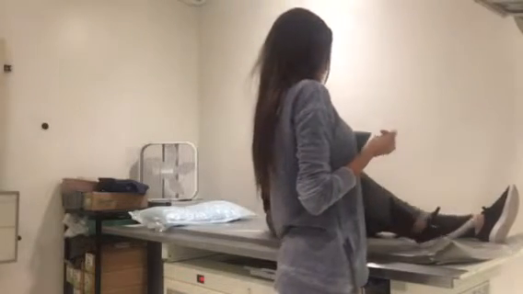And my central ray is going to come in at the patellofemoral joint.